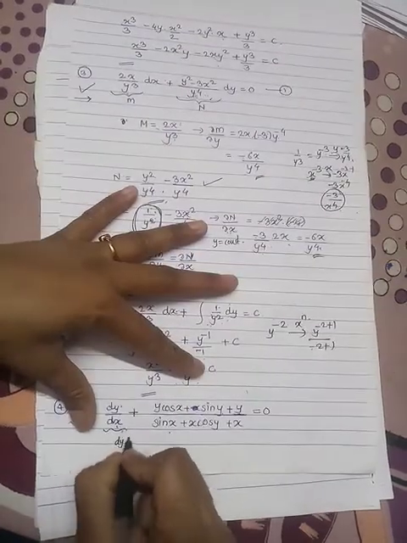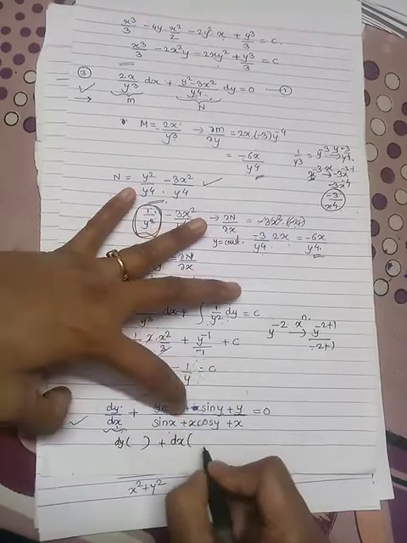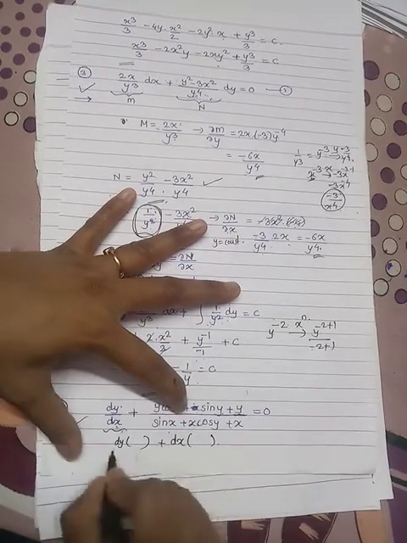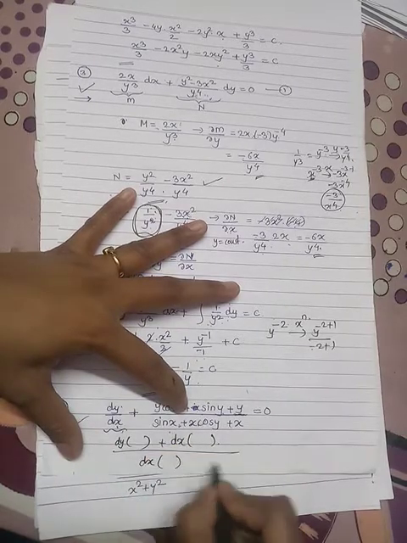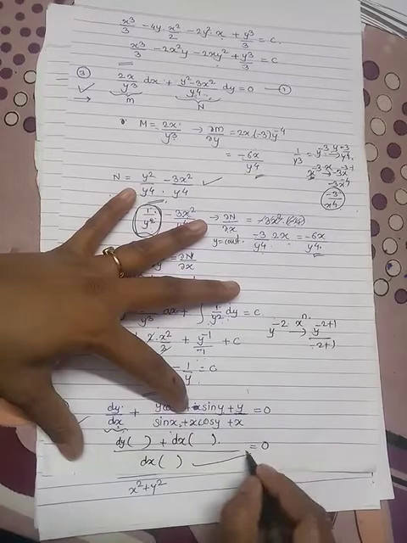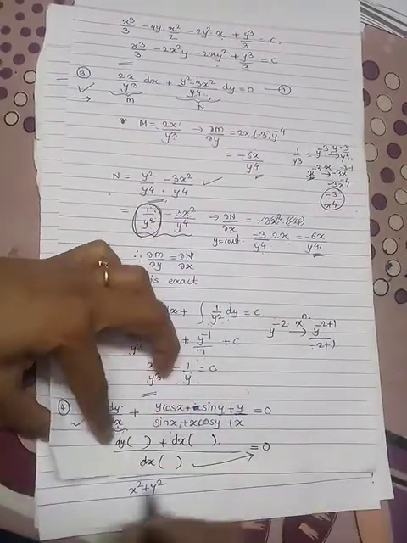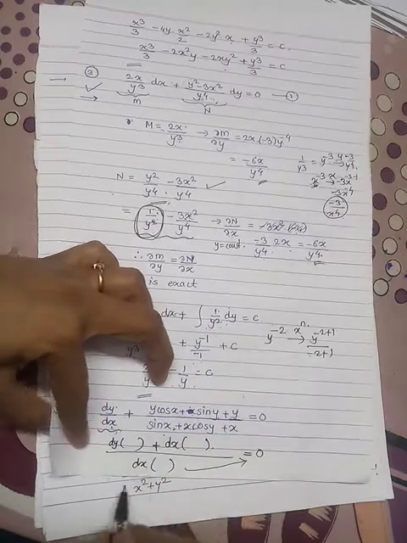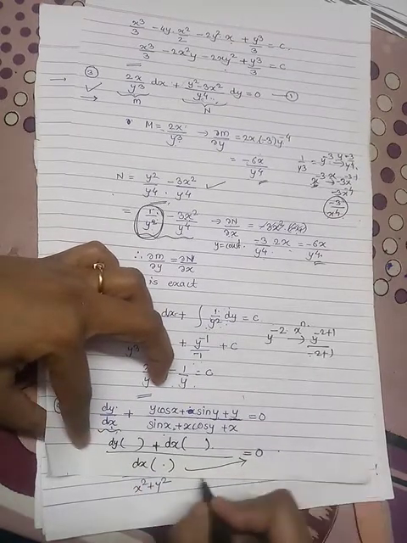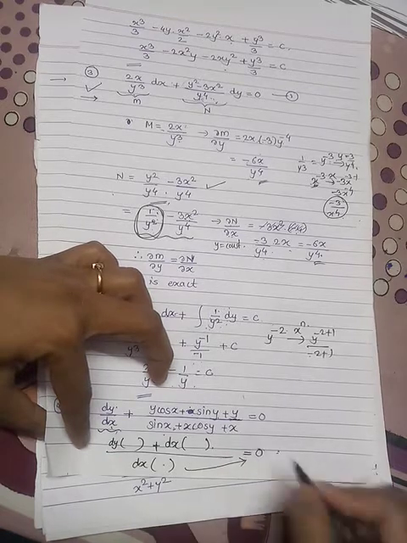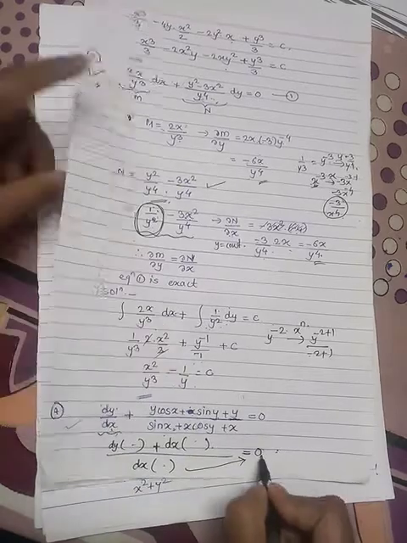So dy into this bracket plus dx into this numerator upon dx into this bracket equal to 0. Then taking dx into this bracket on the right side, this is 0 into dx term, which is 0. So we get dx bracket plus dy bracket equal to 0.